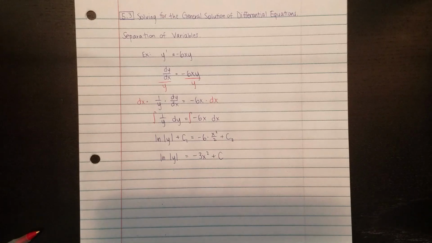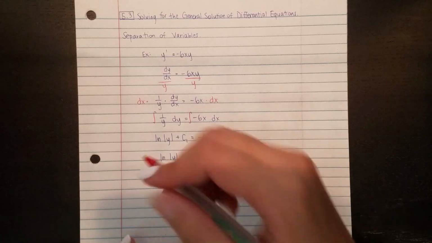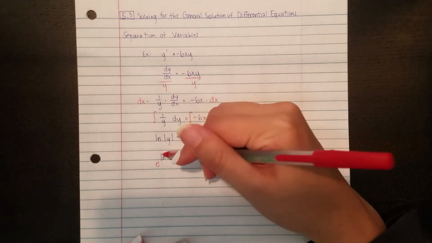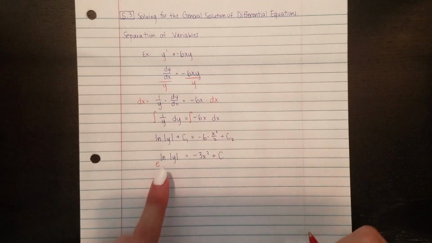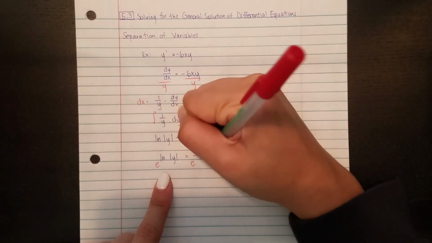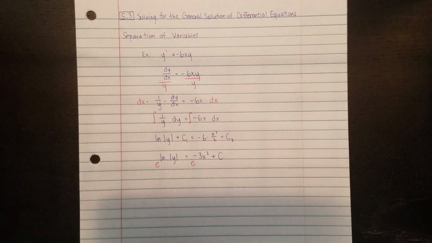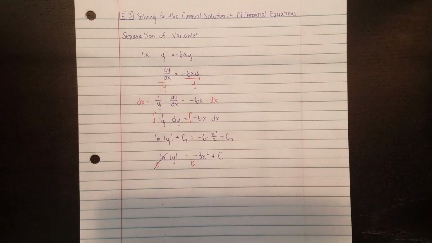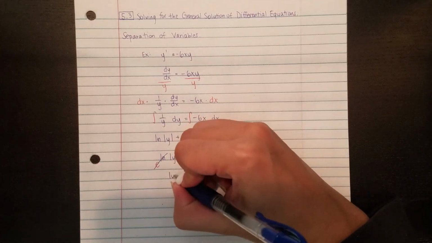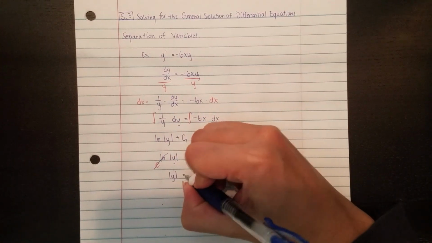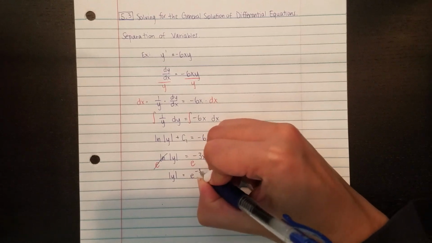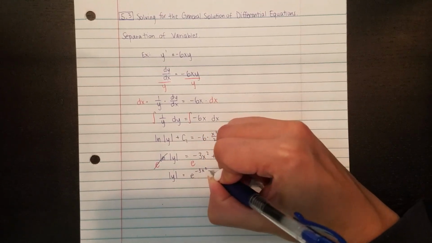So remember, our goal is to get y by itself. So now I need to get rid of this natural log. What's the thing that's the opposite of a natural log? Hopefully you remember it's e. So I'm going to do e to the power of natural log y on this side, which means I need to raise e to the power of this stuff on this side. The e and the natural log will cancel out, leaving me with the absolute value of y equals e to the power of negative 3x squared plus c.